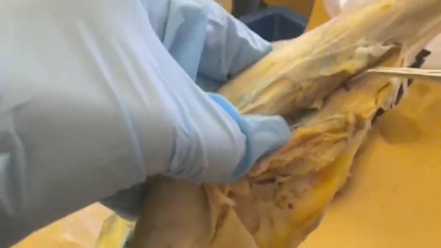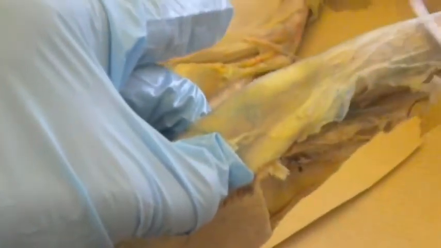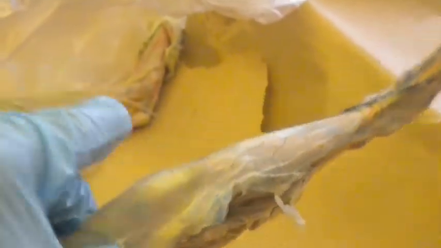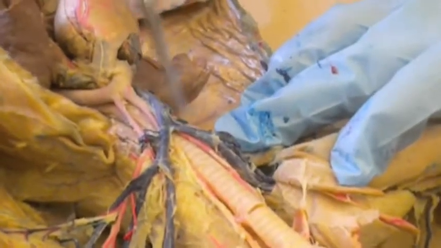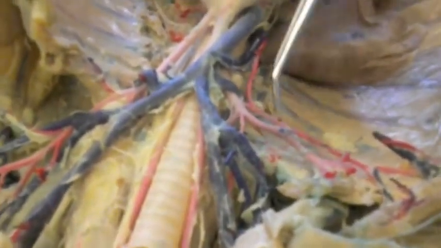Right here, the tibial? Any artery he points to on the tibia side will be the tibial. Anything right here is going to be the popliteal behind the knee, and then anything right here is going to be the tibial. The first branch, and then the costocervical, and then the thyrocervical trunk, and then this would be the right subclavian, and then internal mammary.